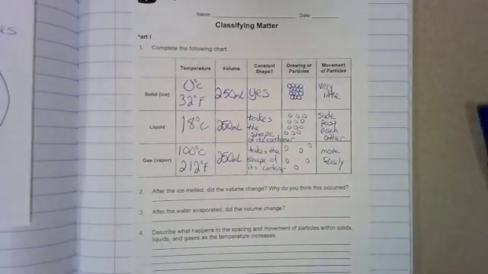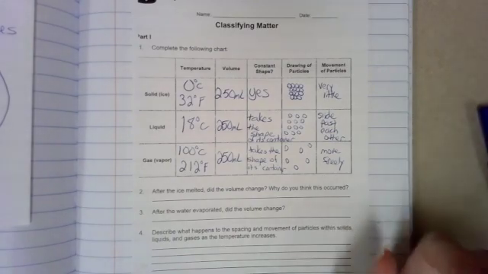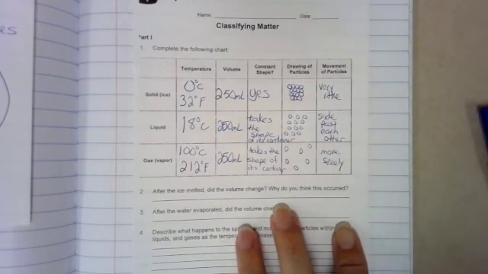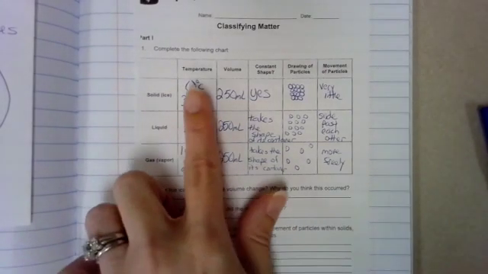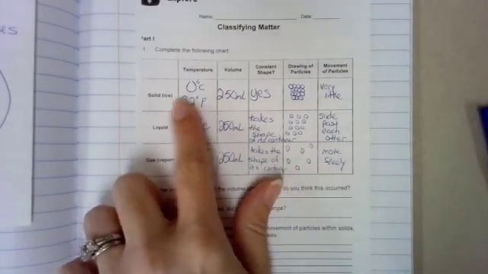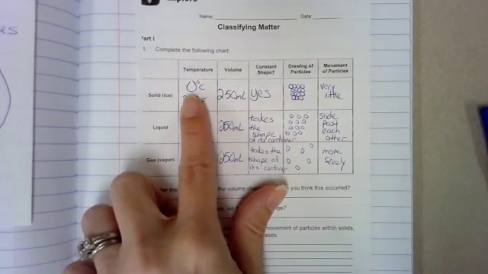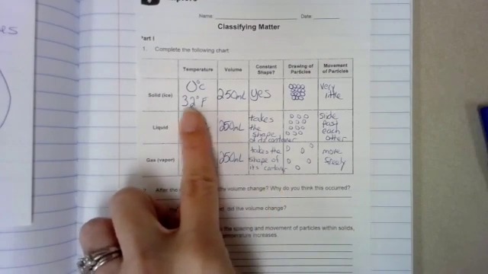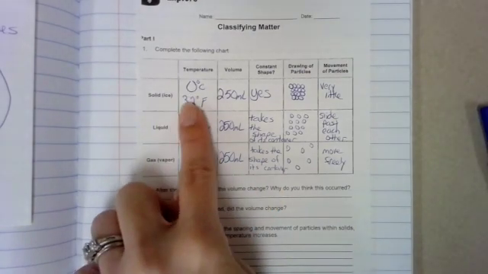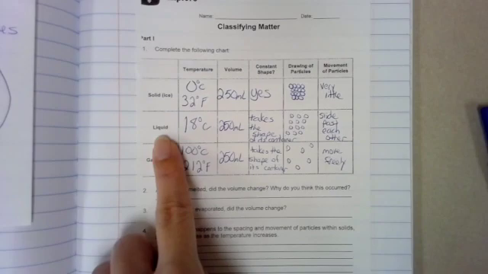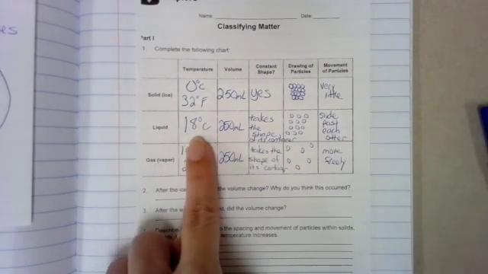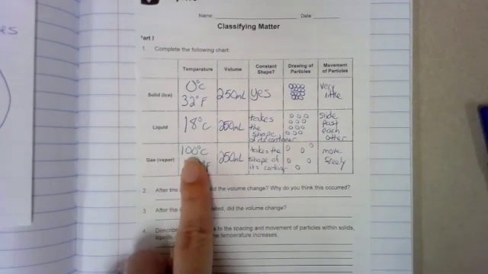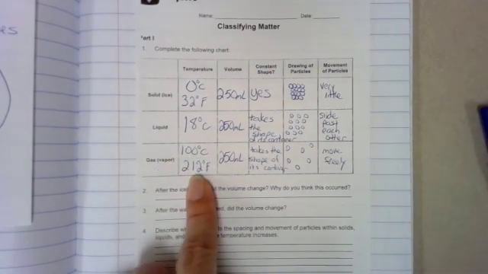I hope you filled this out with the video, but in case you didn't, here is what you should have done while you were watching that experiment that I did at my house. The temperature in its solid state, as ice, was 0 degrees Celsius because that is what the thermometer measured in. But I also want you to put 32 degrees Fahrenheit because we need to know both. The liquid that wasn't frozen was 18 degrees Celsius. And then the gas, or the water vapor, was 100 degrees Celsius, which is also 212 degrees Fahrenheit.